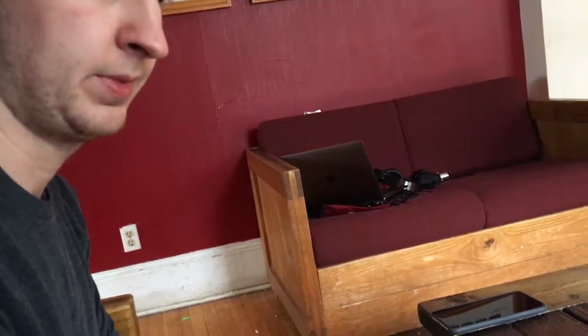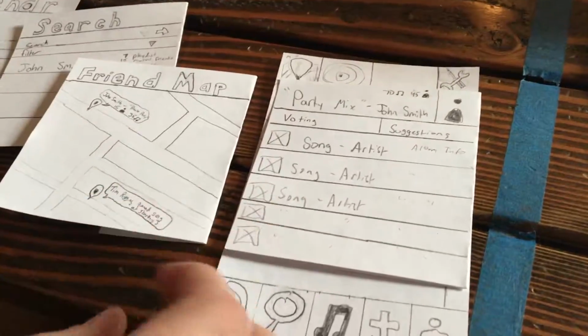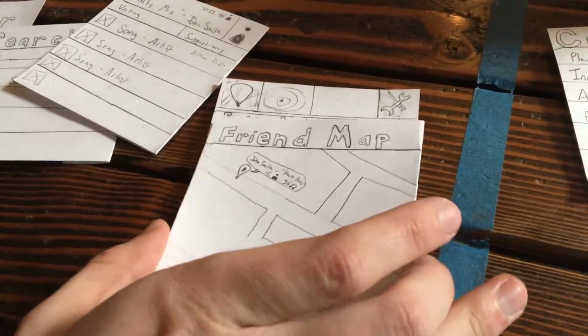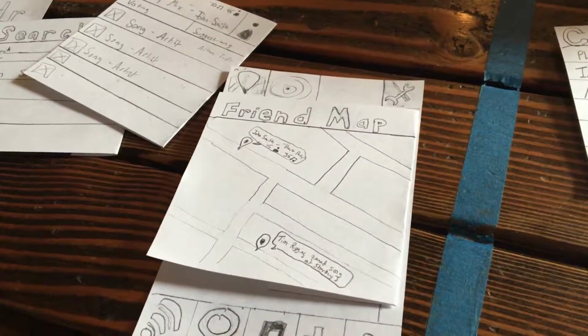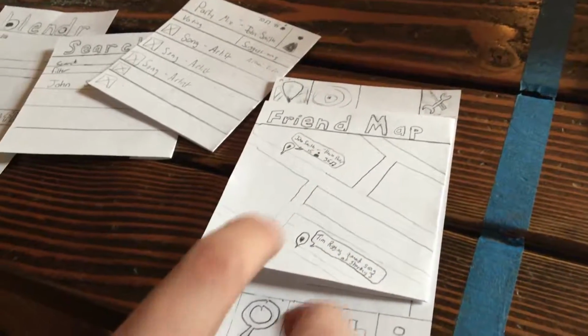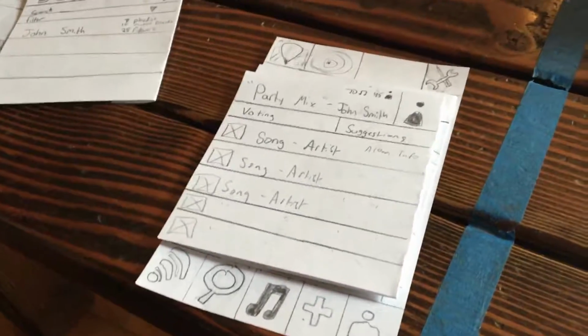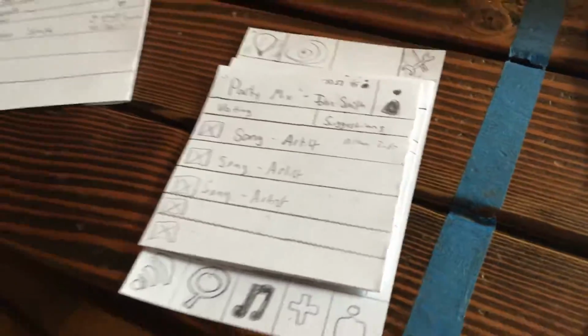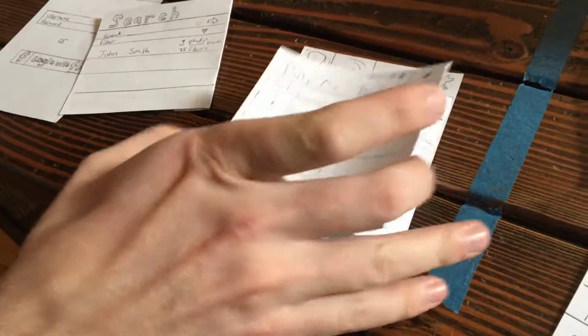Yeah, exactly. In an ideal state, I think these two would be integrated, where you pull up the app and it just brings you to the friend map already. If you're in the right place, you click on your little icon, which is already centered on the screen, and it brings up the party mix, which has your Tinder-style interface for queuing up songs. But making these two really slick.